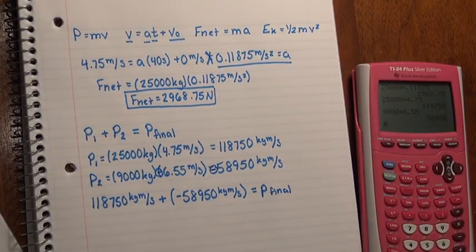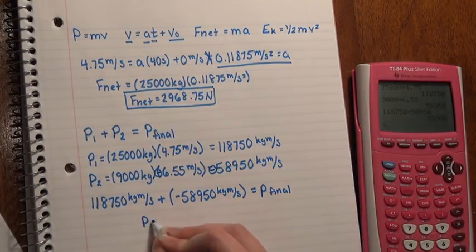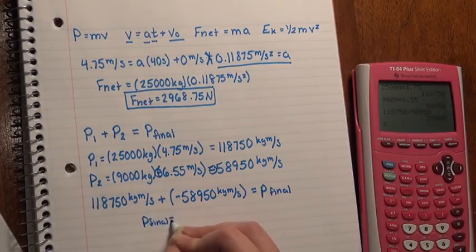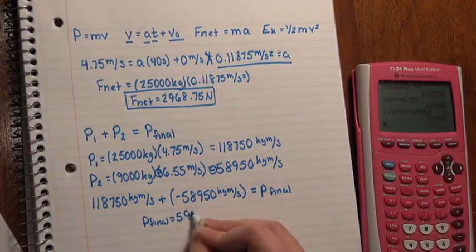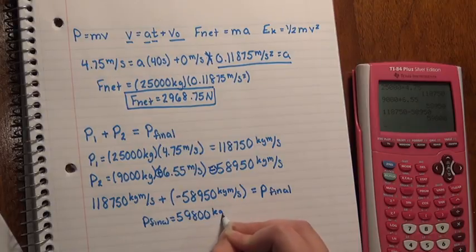Solving for that final momentum, we get that P final is equal to 59,800 kilogram meters per second.